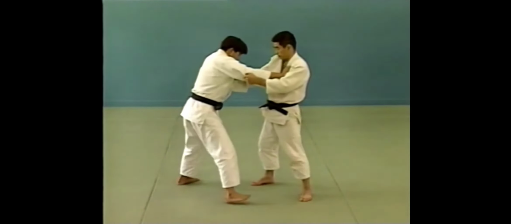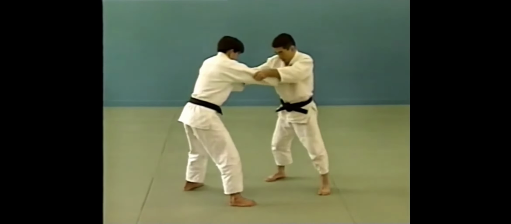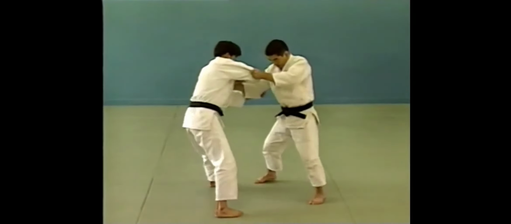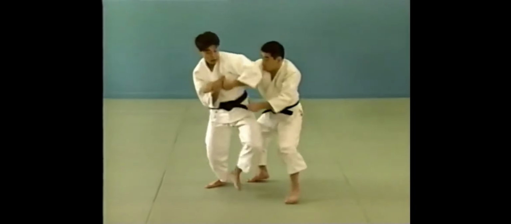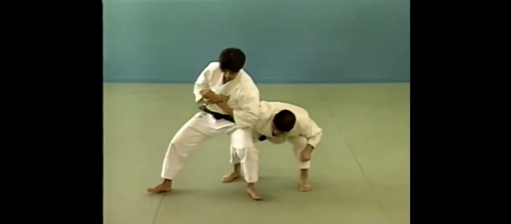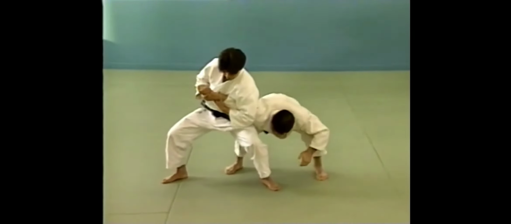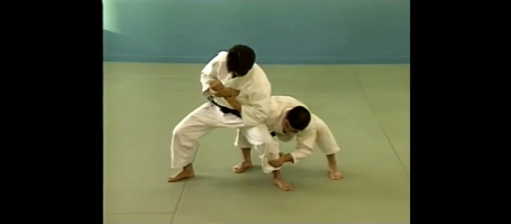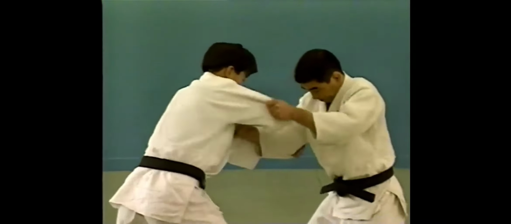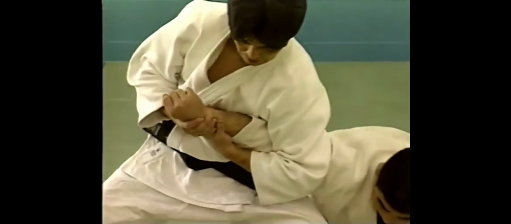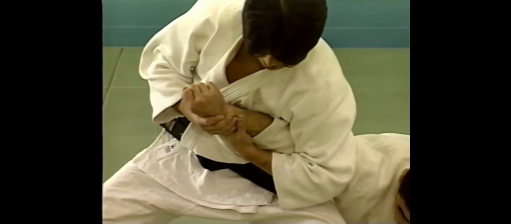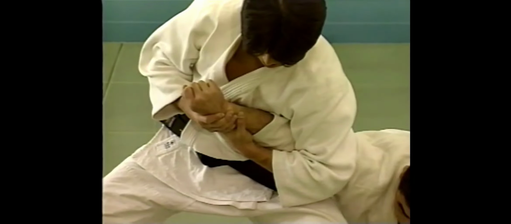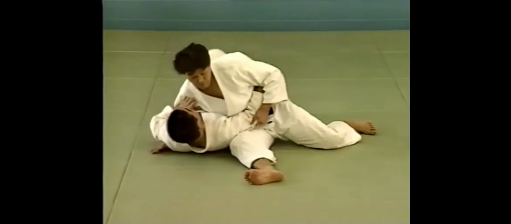To perform ude hishigi waki gatame, use both hands to get a grip on one of your opponent's wrists from the side and trap his arm in your armpit. Stretch the arm out while twisting it backwards at the elbow. This is how to apply the technique from a standing position. Speed is important. Apply the lock as soon as you get a hold on his wrist. It is a penalty to throw yourself on the mat.